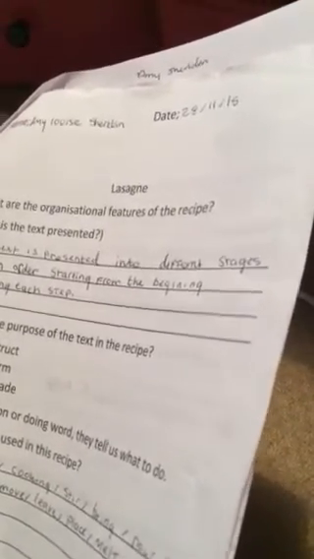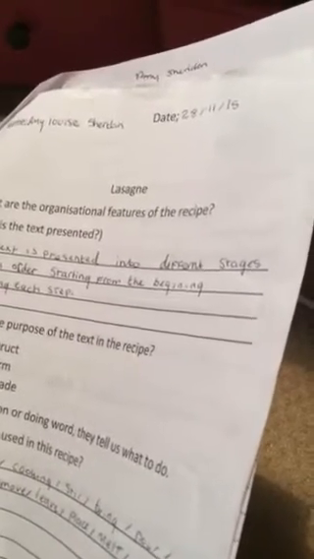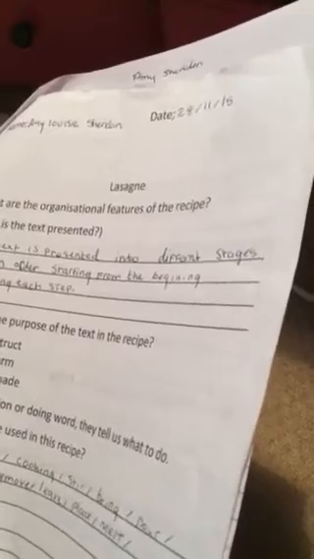Right, because it's done in a particular order, isn't it? It's a recipe, isn't it? So, oh right, we haven't ticked that one actually. Have you got a pen? Look, this is a good one actually. What is the purpose of the text in the recipe? Is it to, you read it.